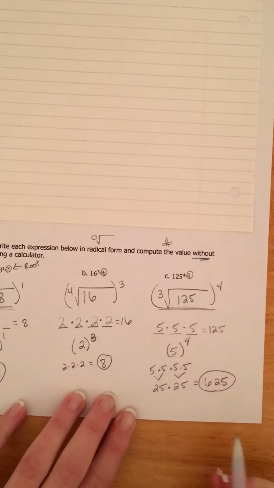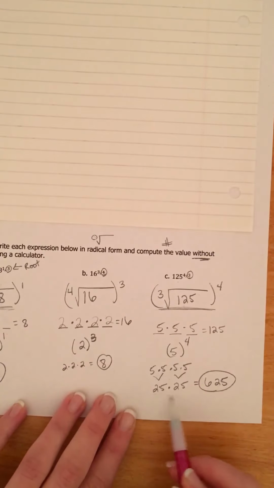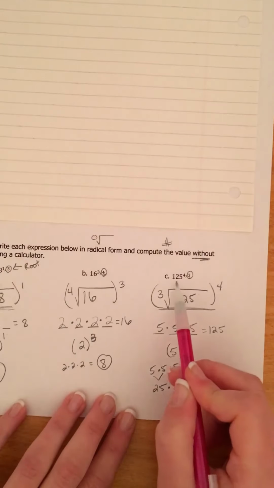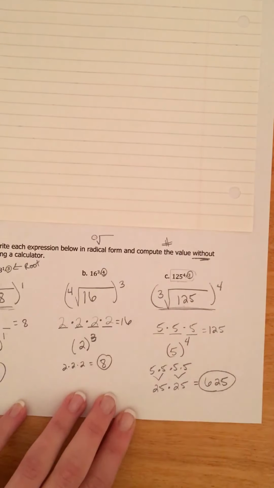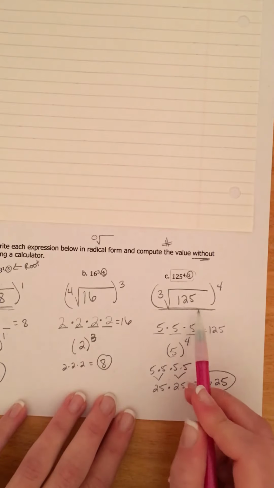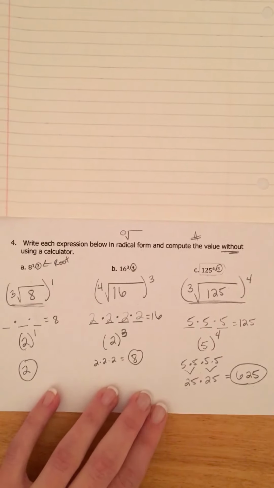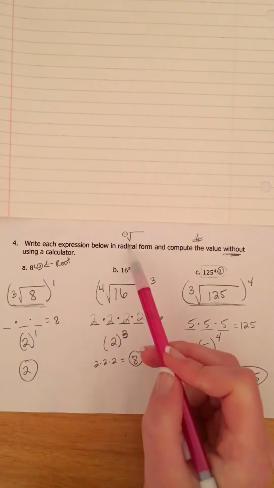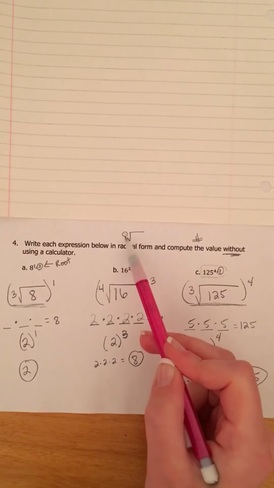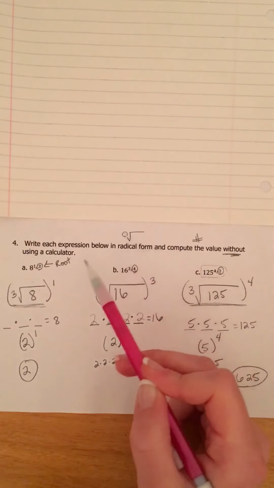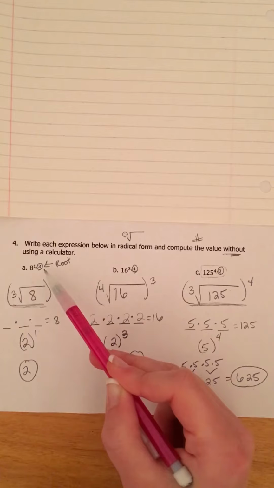If you don't know that, it's okay to type these into the calculator. What we don't want you to do is simply type this into the calculator and get this answer down here. We want you to rewrite it in this way first, and then think through it and get the value that the expression is worth. Okay? So from this, we're rewriting it in radical form, which means that square root sign, but this number is whatever the denominator of our fraction exponent is.